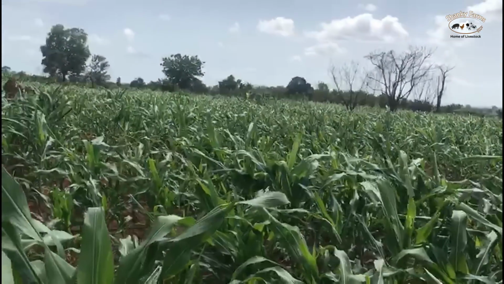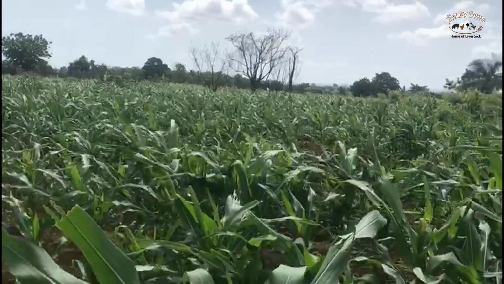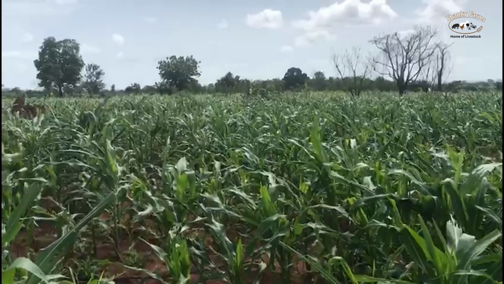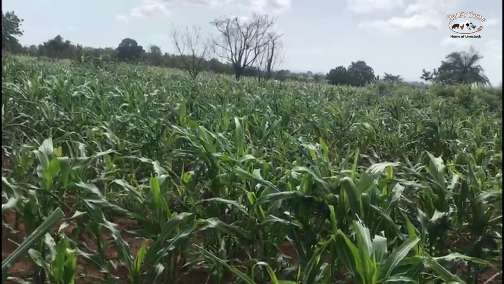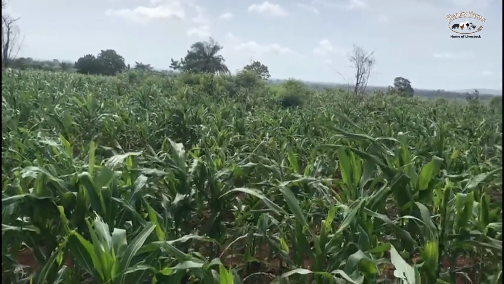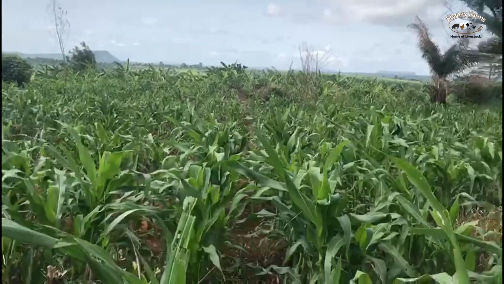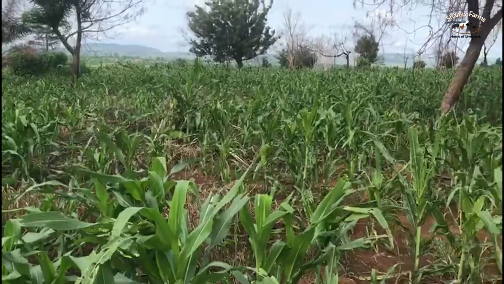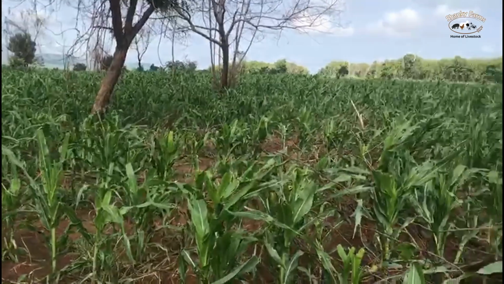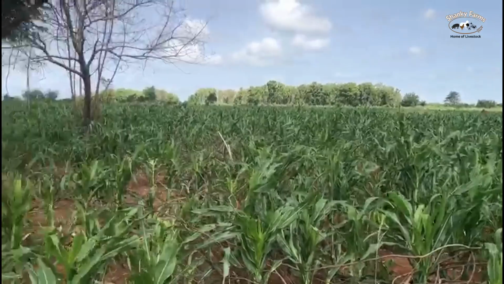So as you can see, some of the maize plants have been infested. The FAW armyworm, they are over here, and we need to do our second application to get rid of them. So this is how the farm is looking after going through a series of good agronomic practices.